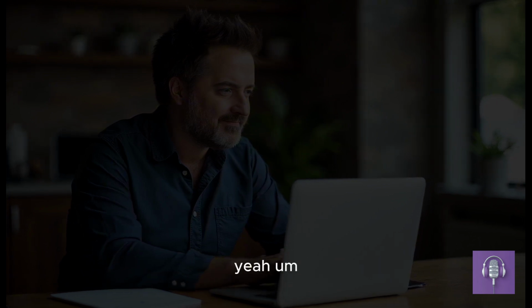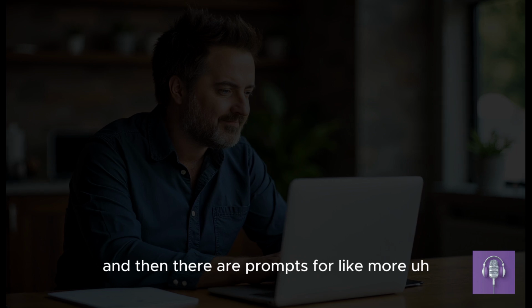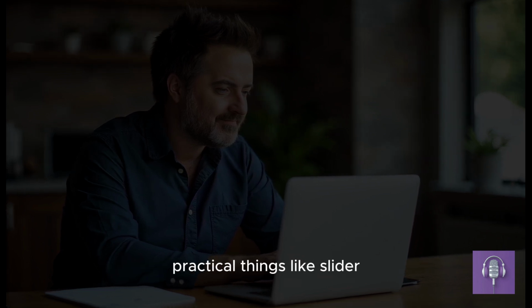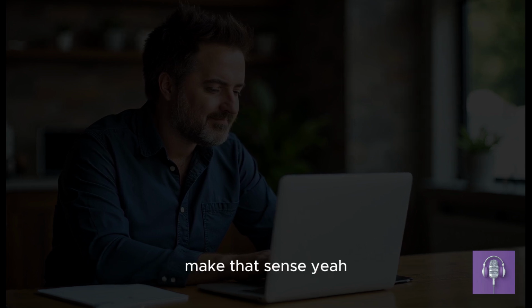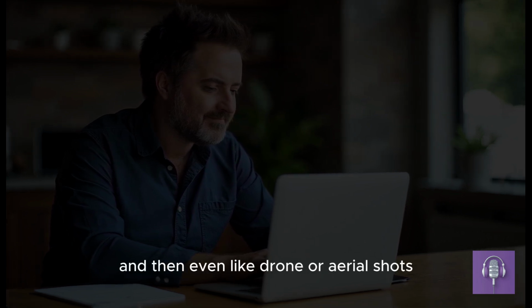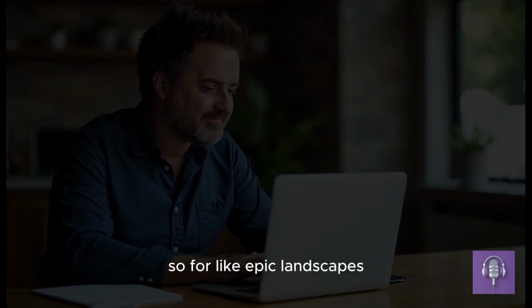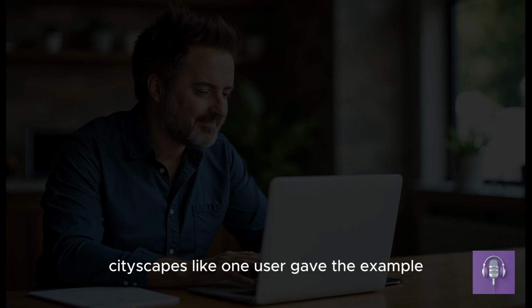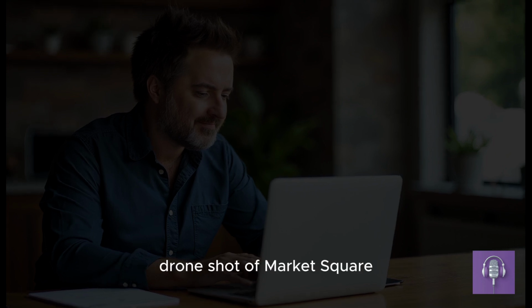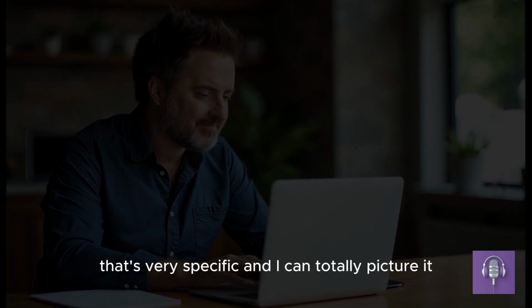And then there are prompts for more practical things like slider, that smooth horizontal camera movement. And then even drone or aerial shots. Oh, wow. So for epic landscapes, cityscapes, one user gave the example drone shot of Market Square. That's very specific, and I can totally picture it.